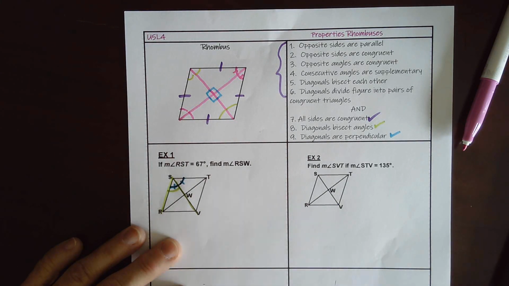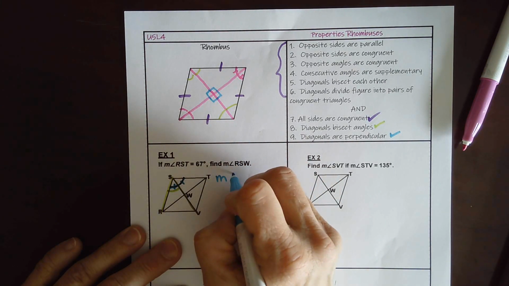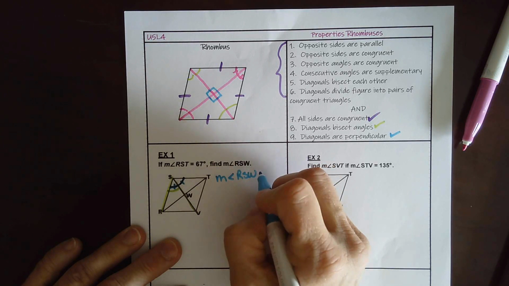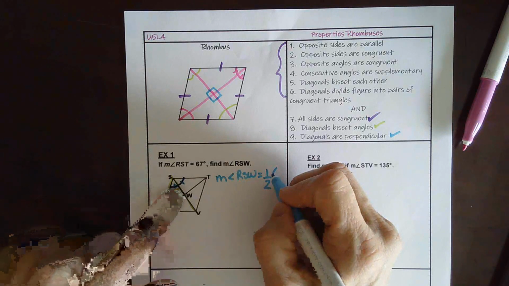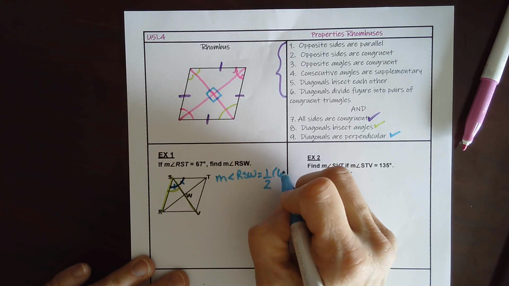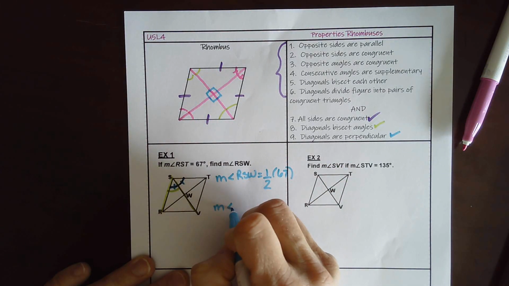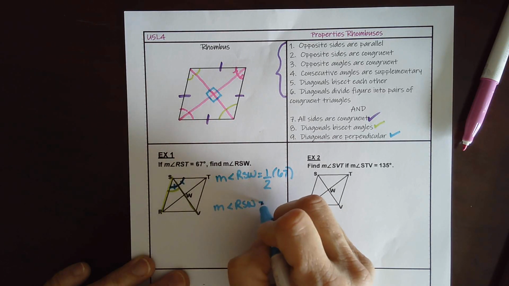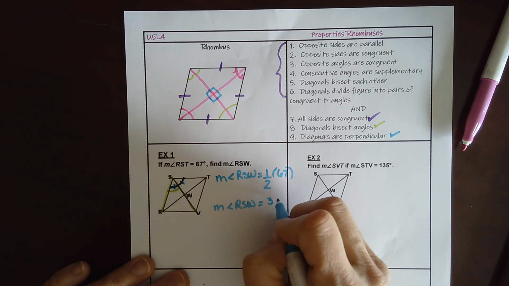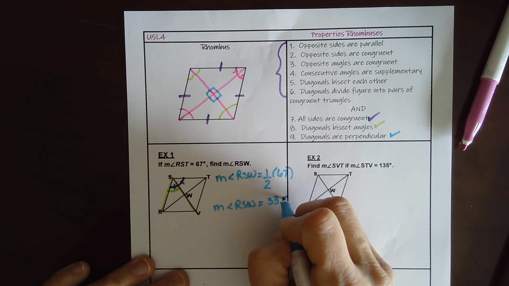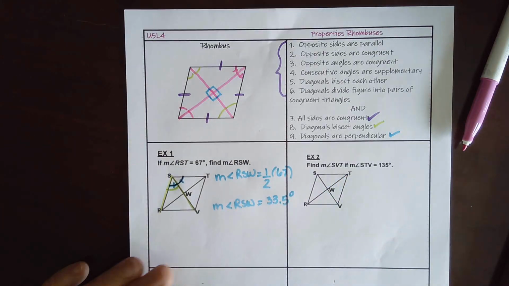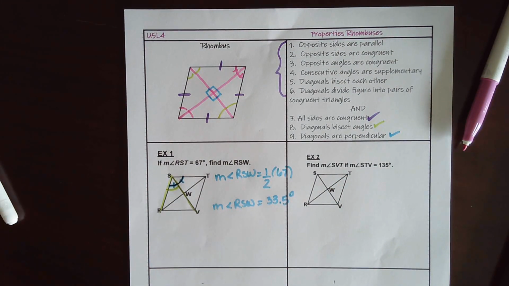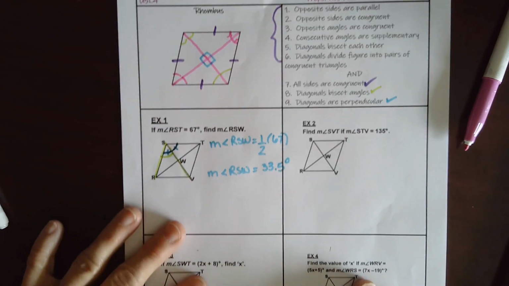So how do we find the measure of angle RSW? That will be 1/2 the measure of the angle at S, which is 67. And so the measure of angle RSW equals 33.5. 1/2 of 67 is 33.5, and that's an angle measure, so that would be in degrees. Okay, so let's look at our next example.